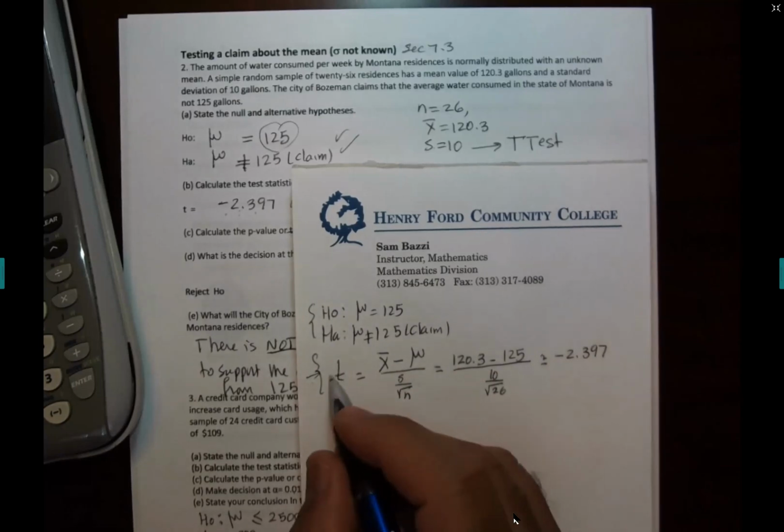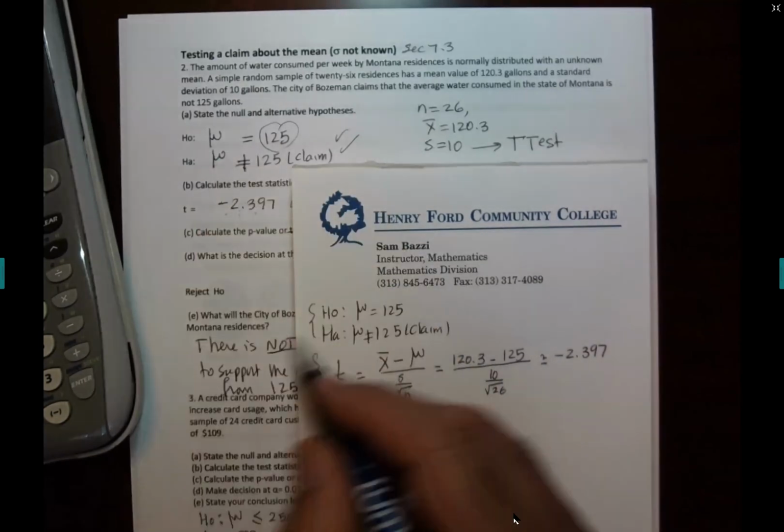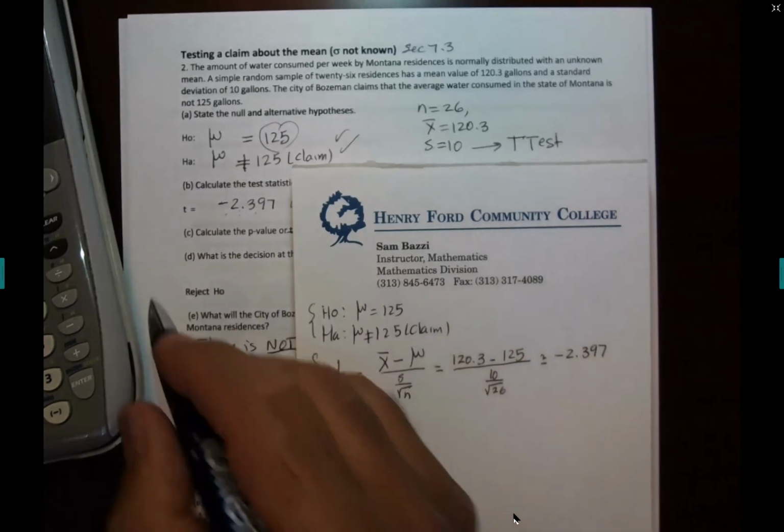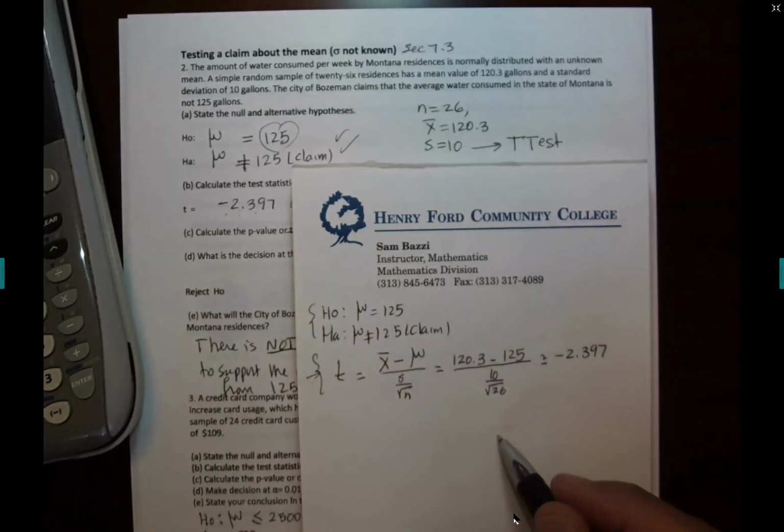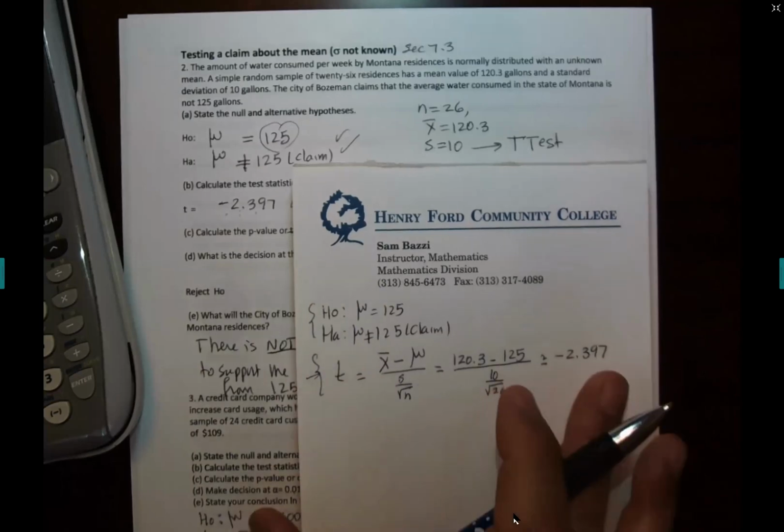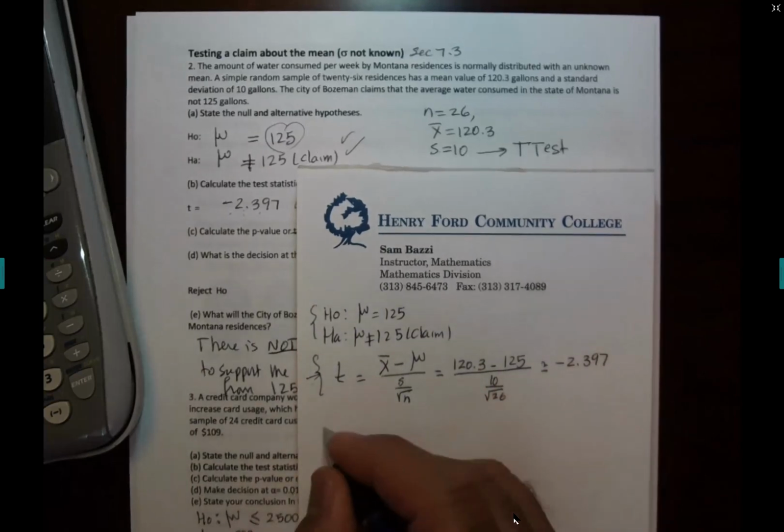The only difference between what I did before and what I'm doing now is step number 3. It's called the critical value approach, not a p-value. So I'm not going to find the p-value. Let me show you how the critical value works.